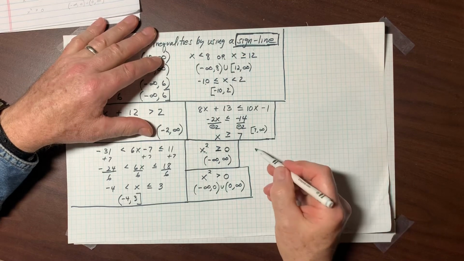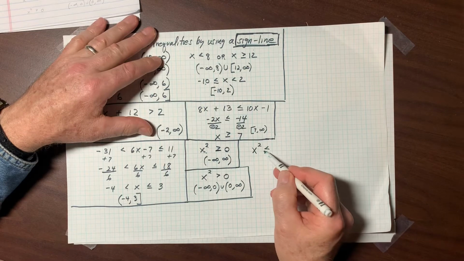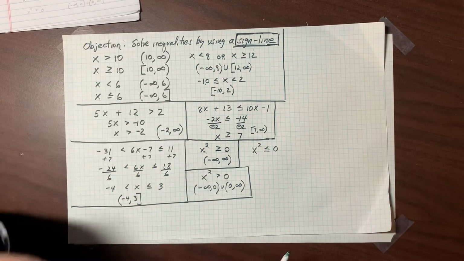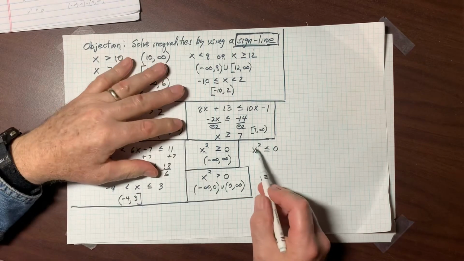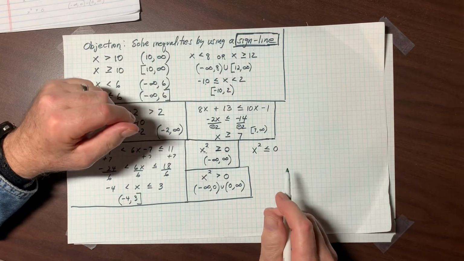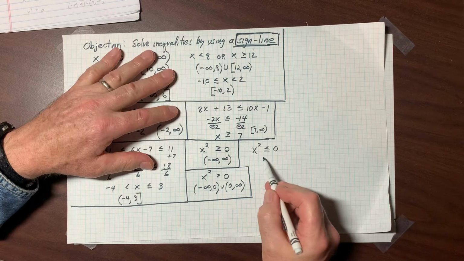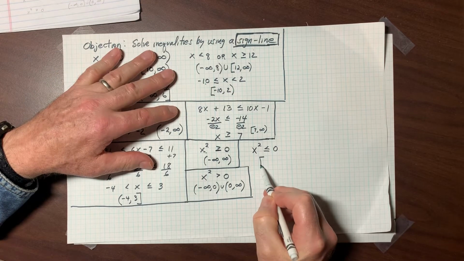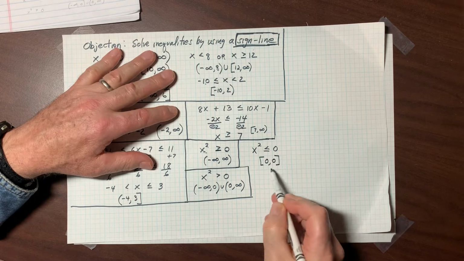What if I do this? X squared is less than or equal to 0. Well, x squared can never be less than 0 because it's always positive. But it can equal 0. But it only equals 0 once, and that's when x is 0. So kind of a strange answer here. You're going to have an interval that goes from 0 to 0, and that's your answer with square brackets.